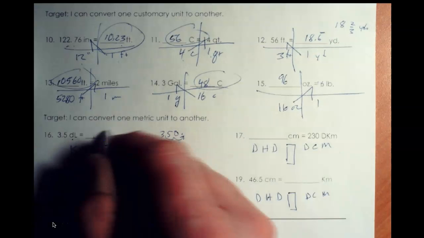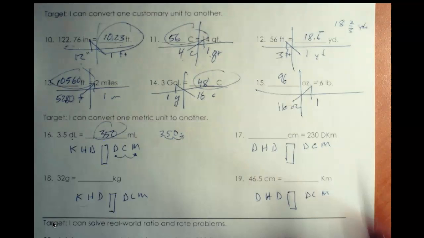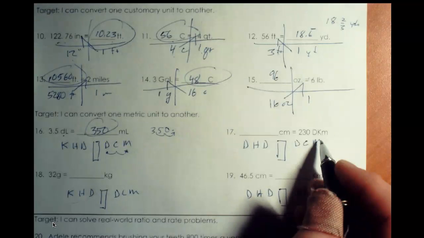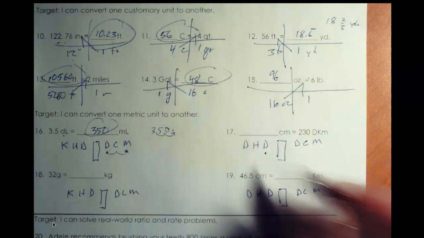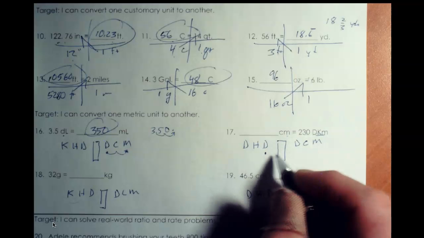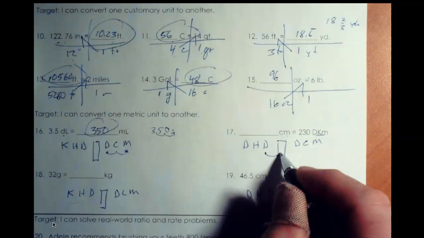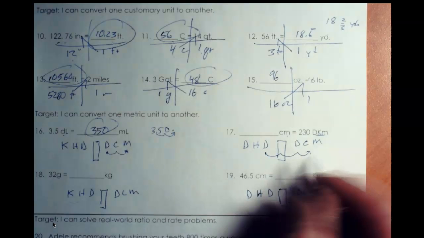So this is 350 milliliters. Here we're at decameters. That's over here. That's 100. We have 230 decameters, and we're going to go to centimeters. We don't know how many, so we're going to go to the base unit, to deci, to centi. So we're really multiplying by 1,000.